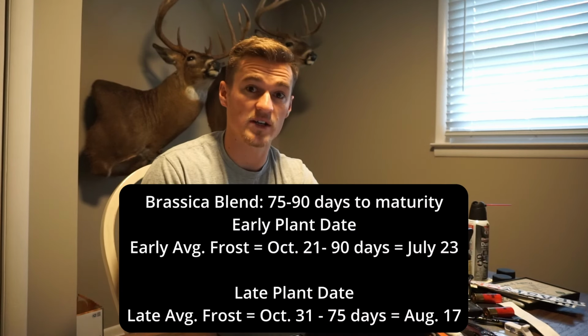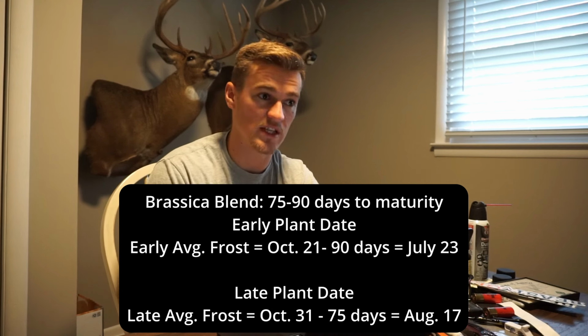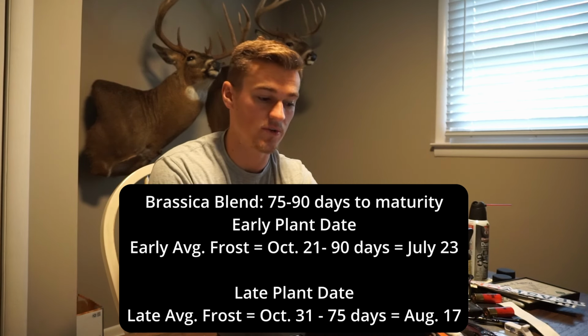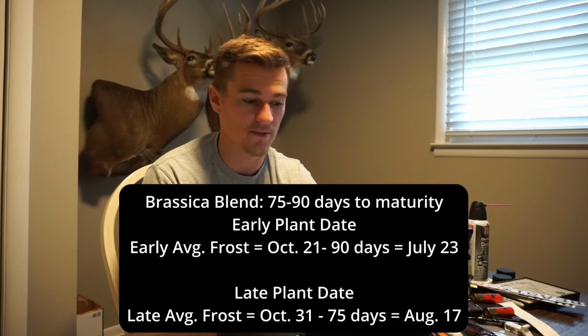So in my case, the average annual first frost date in my area ranges between October 21st and October 31st. And then from there was a 75 to 90 day maturity rate for the variety of seed that I was planting, which was a brassica. And then I basically calculated an early plant date and a late plant date. So from the early frost date of October 21st back 90 days, which was the longest maturity rate, calculated all the way back to July 23rd was the earliest I could possibly plant, which I've never planted that early.